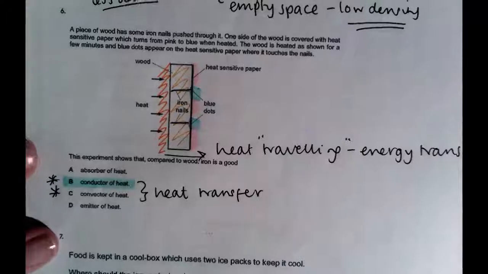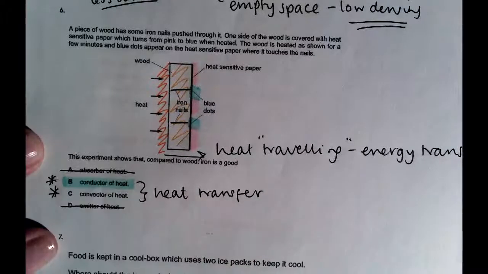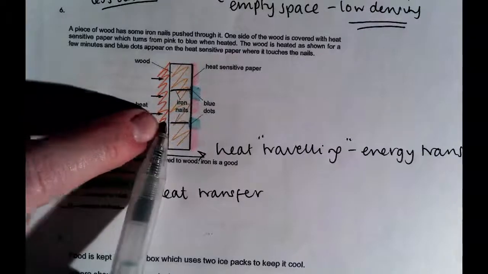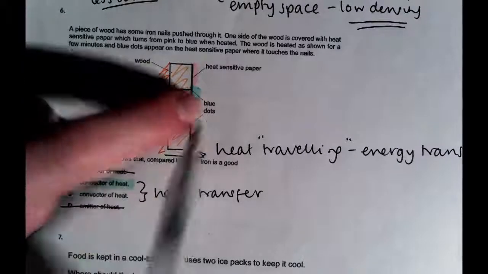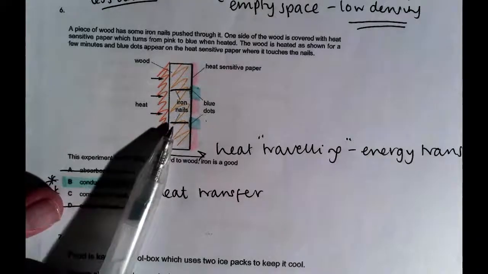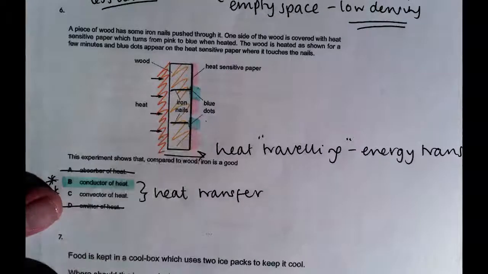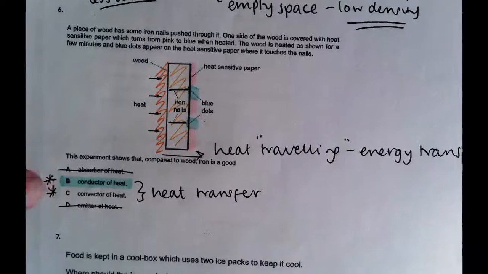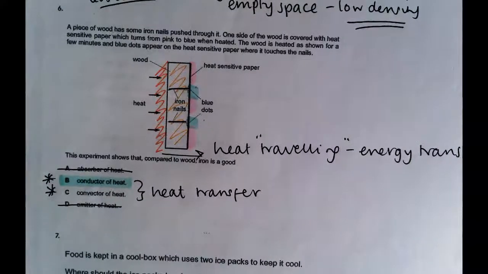Okay, so we can cross out A and D because we're not looking about absorbing or emitting. We're looking about energy starting in one place and needing to get to the other side. Because it's physically touching and because it's a solid, we know that solids transfer energy with conduction, so we choose B.